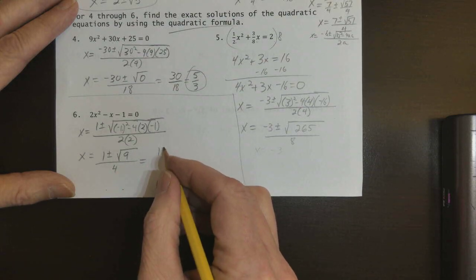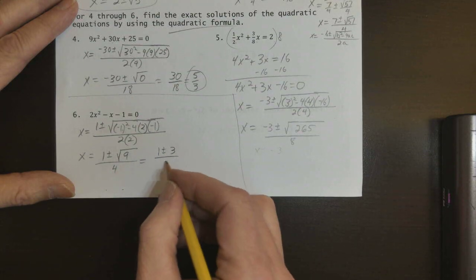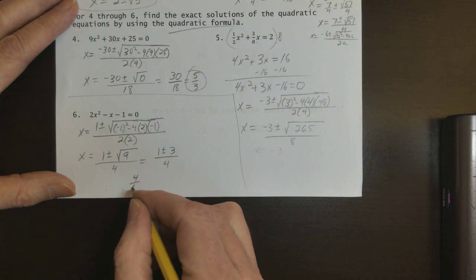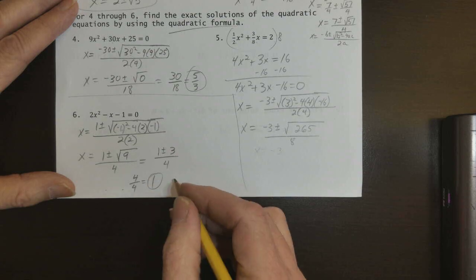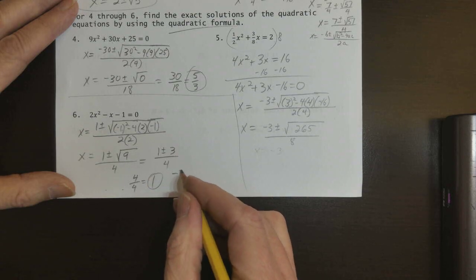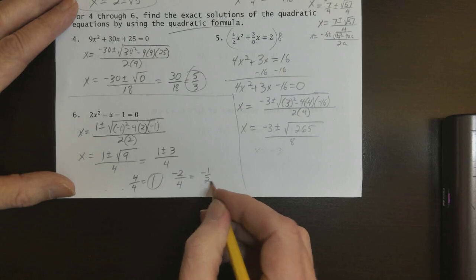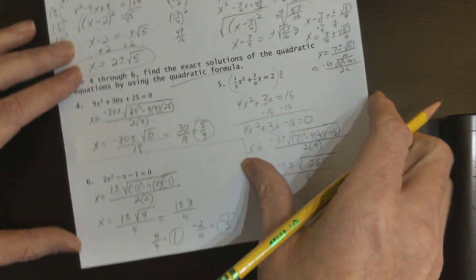So it's 1 plus or minus 3 over 4. 1 plus 3 is 4 over 4, which is 1. 1 minus 3 is negative 2 over 4, which is negative 1/2. So 1 and negative 1/2 there.